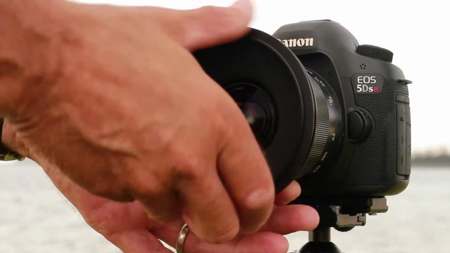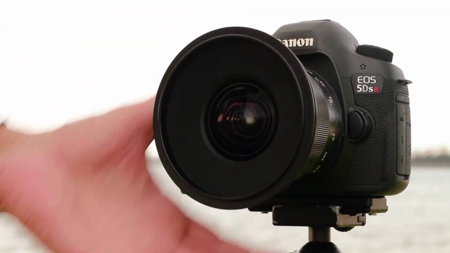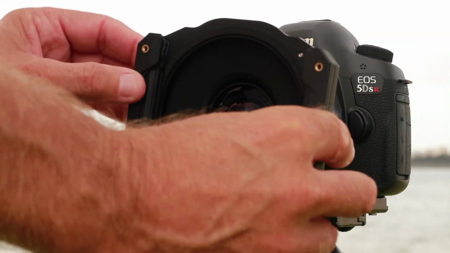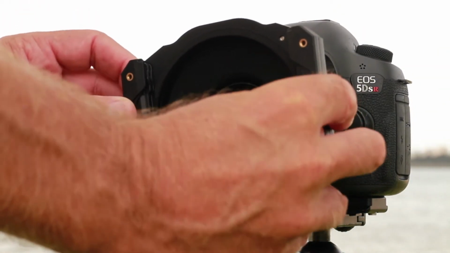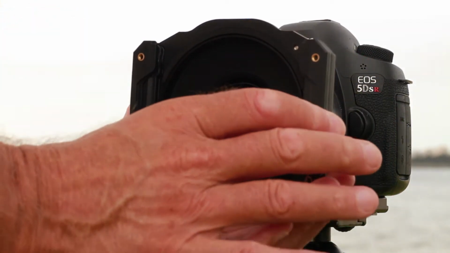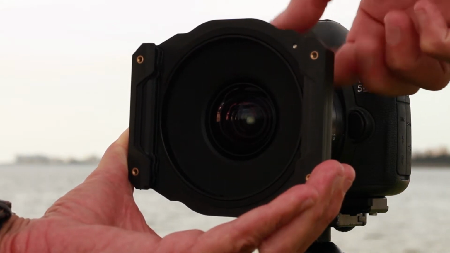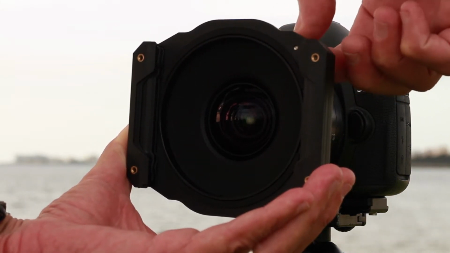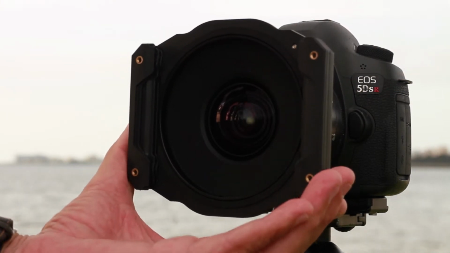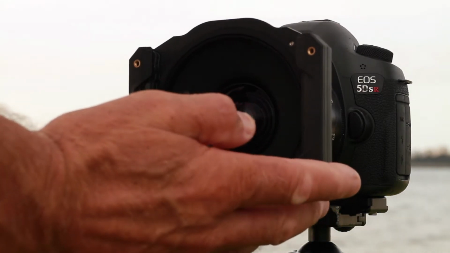The other way is to take your adapter ring and put that directly onto the lens first. Make sure it's just hand tight, no great stress. Then you introduce your filter holder. Make sure that it slots into place into the little recess that's there, and then you just tighten it up to a pinch, so you've got a little bit of resistance when you want to move the filter holder. So it just sits like that on the front of your lens.